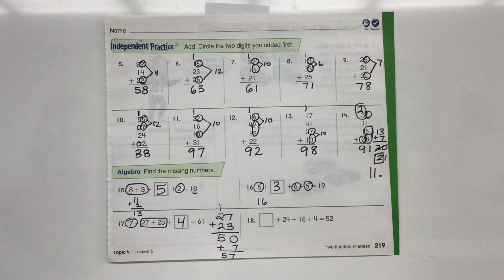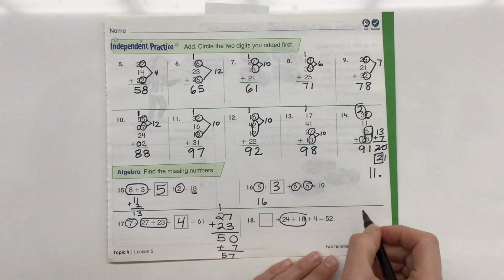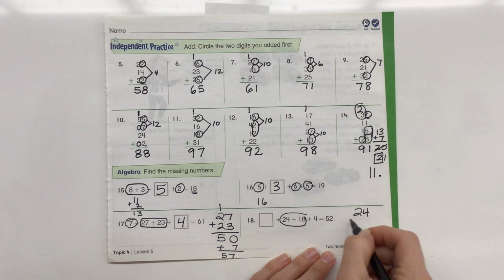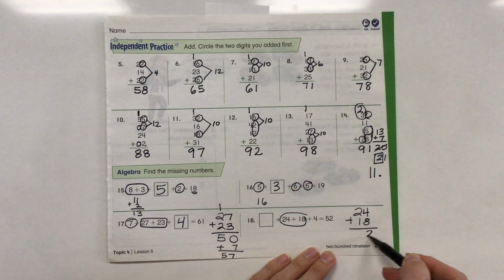All right, let's look at this last one. Oh my goodness, it's making my brain fry. I'm going to do our two biggest numbers first. I'm going to do 24 plus 18. So let's see, 4 plus 8 is 12.